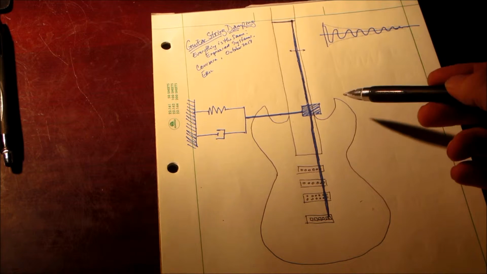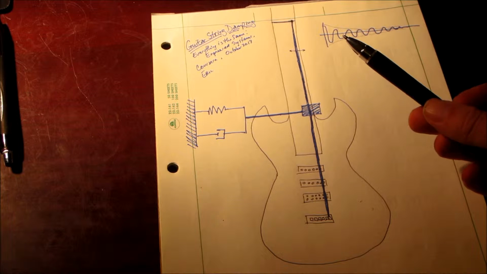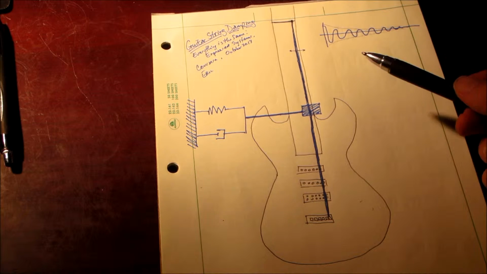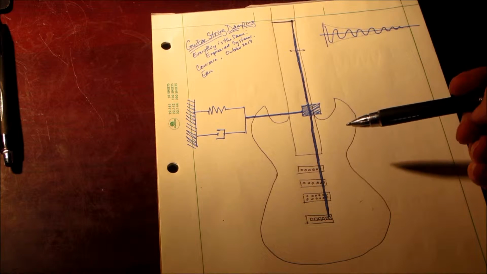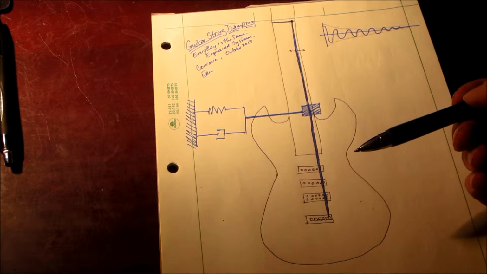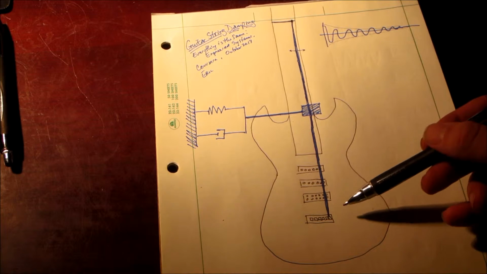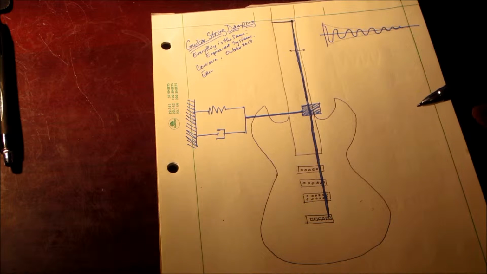There are a lot of things going on with a string. It vibrates at multiple frequencies based on its length and integral portions thereof. But really, the fundamental frequency, which is the string just vibrating between its ends, between the bridge and the nut, is the main frequency that you hear, and the main frequency that is of interest here.